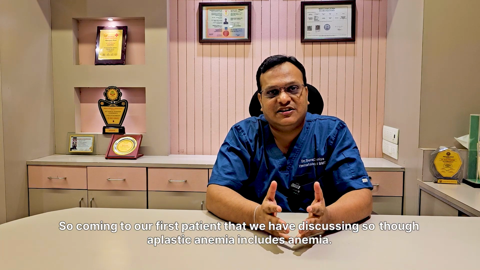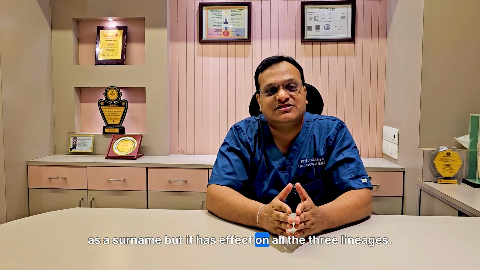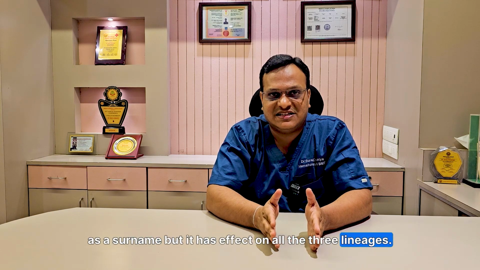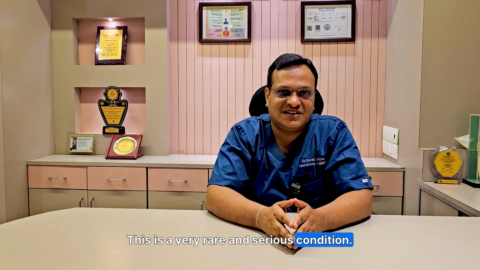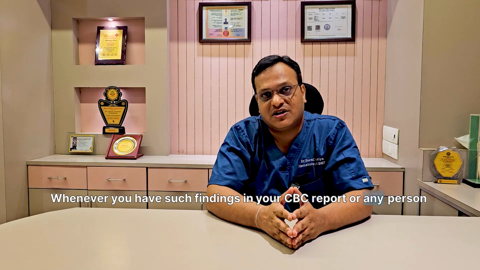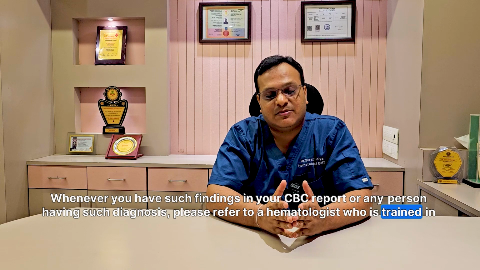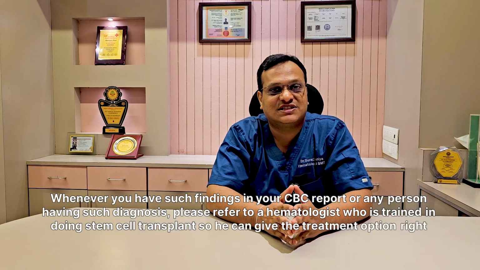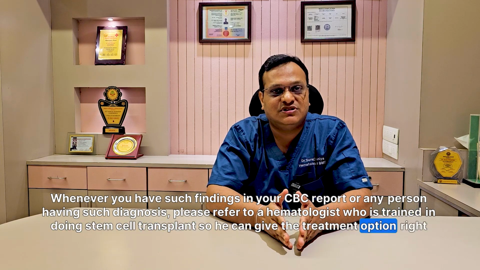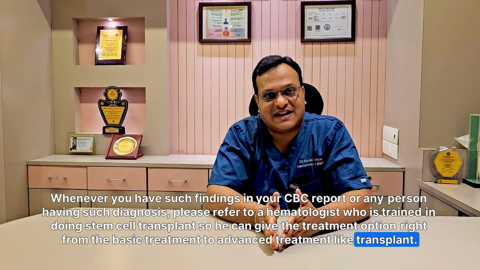Coming to our first patient that we were discussing, though aplastic anemia includes anemia in its name, it affects all three lineages. So along with hemoglobin, WBC and platelets are affected. This is a very rare and serious condition. Whenever you have such findings in your CBC report or any person has such a diagnosis, please refer to a hematologist who is trained in doing stem cell transplant, so he can give the treatment options right from basic treatment to advanced treatment like transplant.